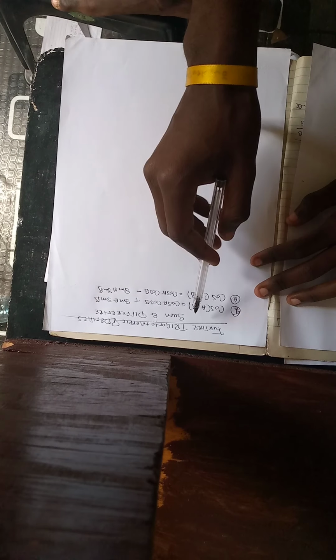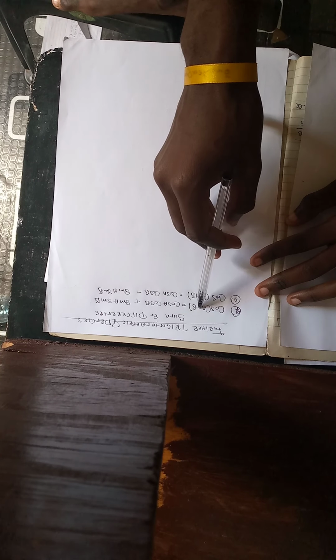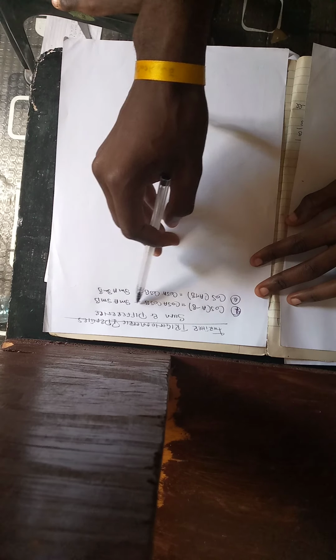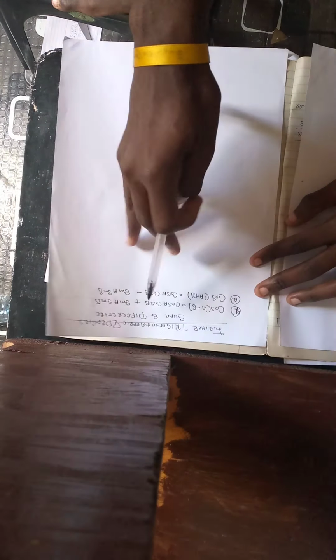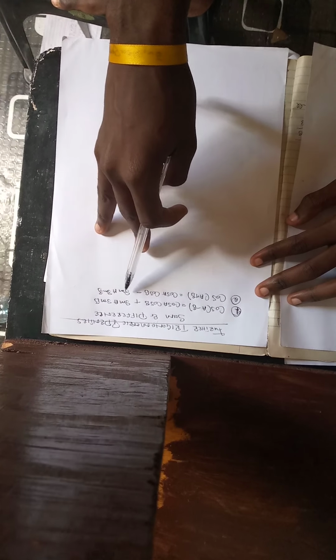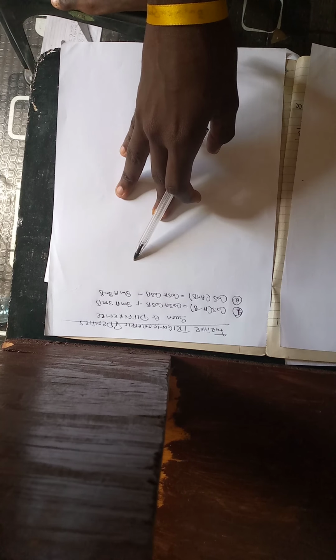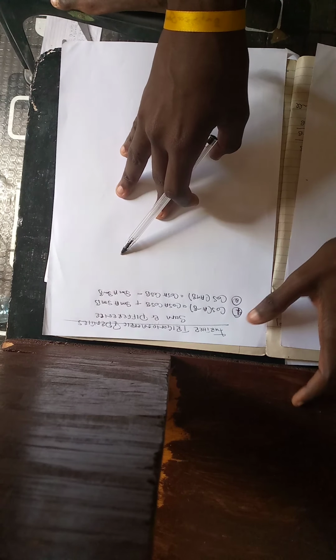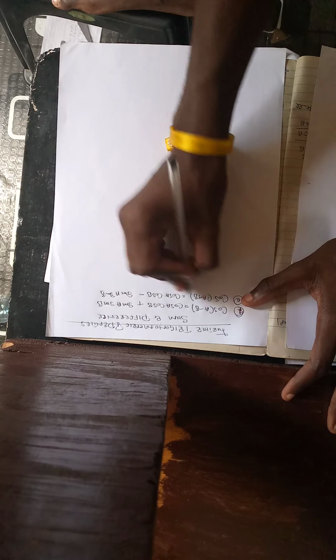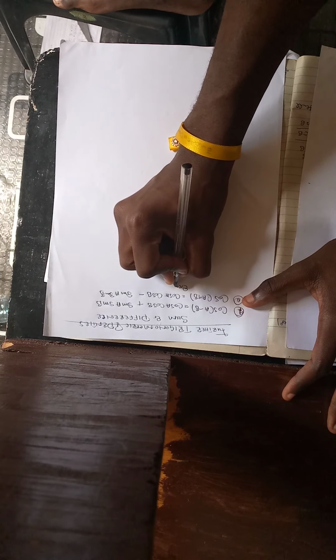So you need to notice here that the sign is changing. Where there was negative, it became positive. When it was positive here, then the identity changed to negative. Given that, we need to do an example.